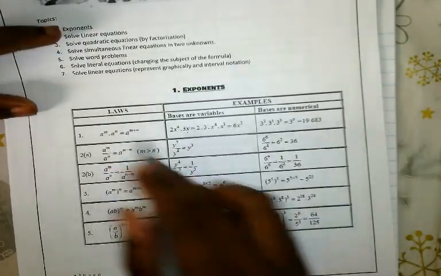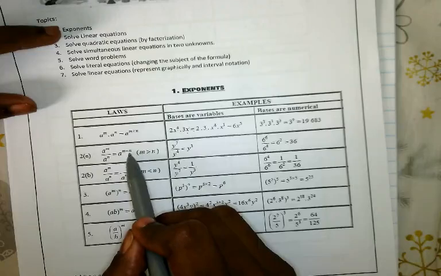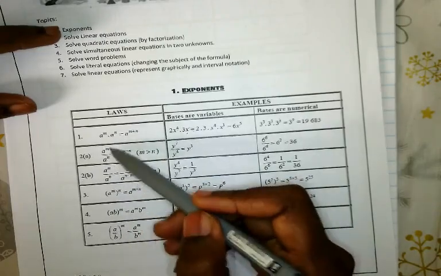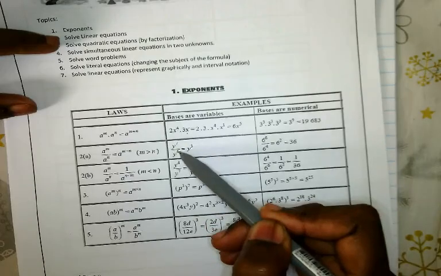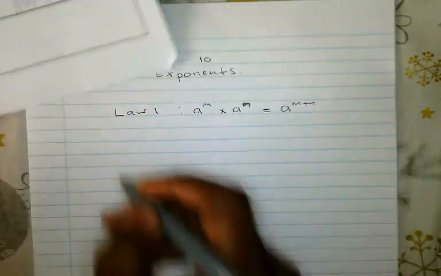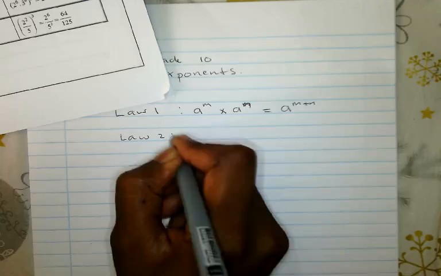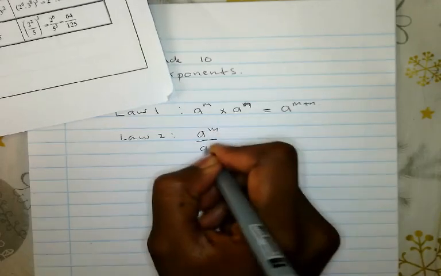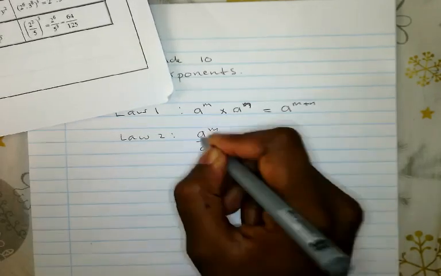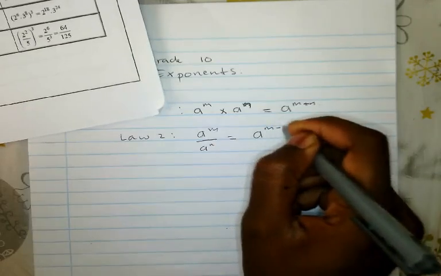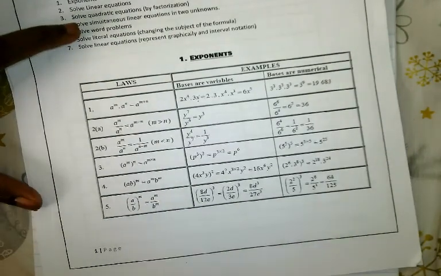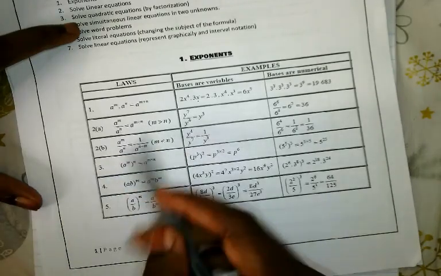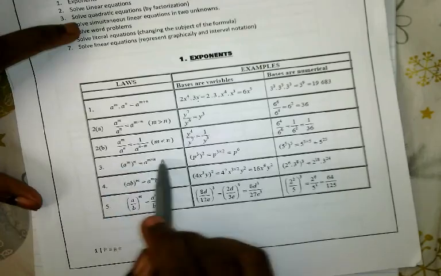Law 2: when we're dividing powers of the same base, we subtract. This one is straightforward. When we are dividing, we minus the exponents. So y to the 7 minus 4 becomes y cubed. So law 2 says when we are dividing, as long as the bases are the same, we're going to subtract. And then law 2b is similar to that one. Let's go to law 3.